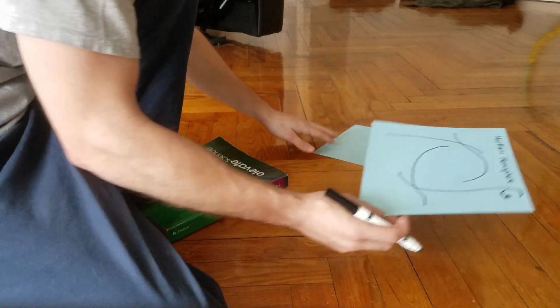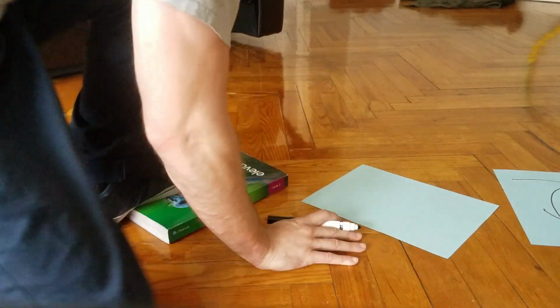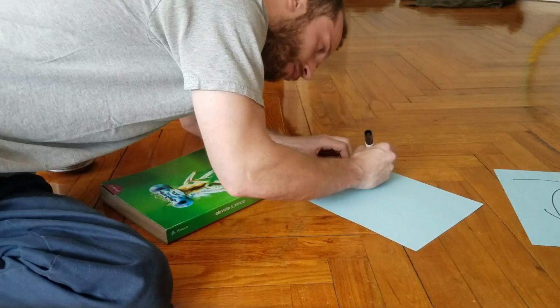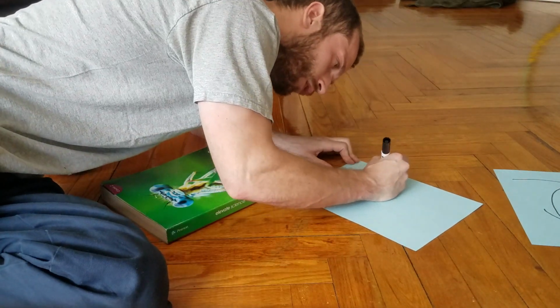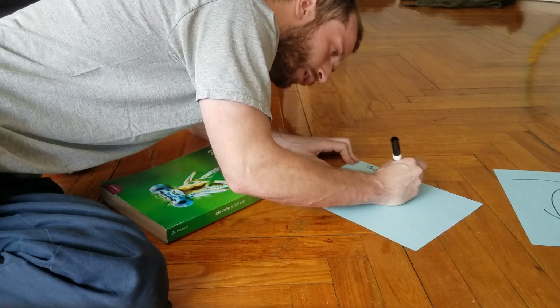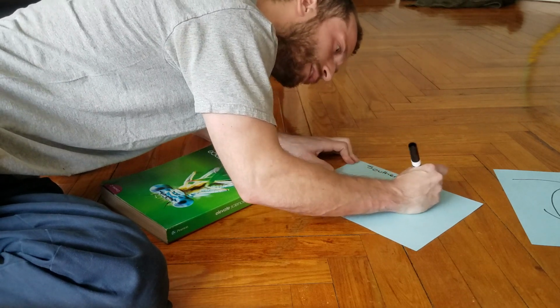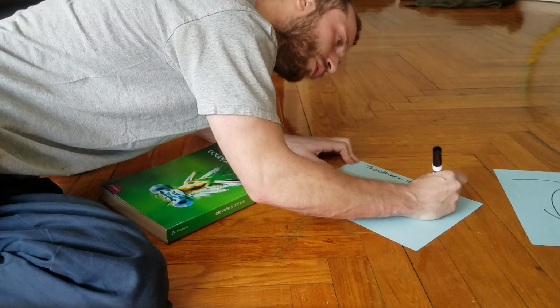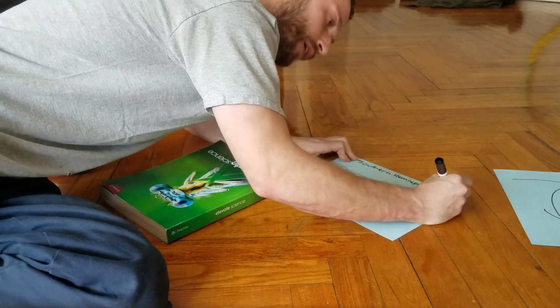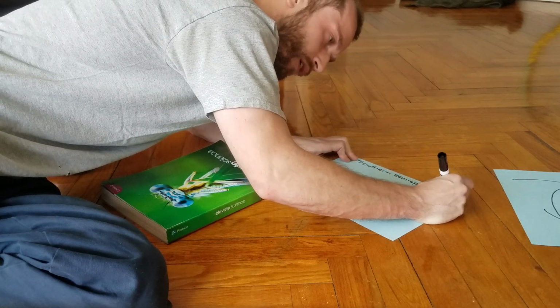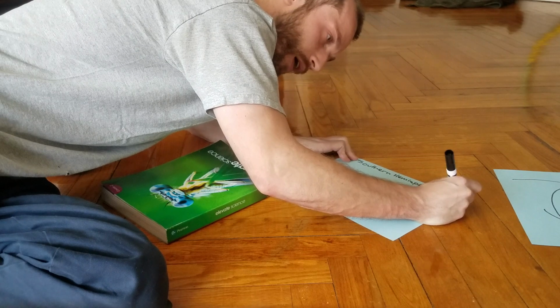So let's see what happens in the southern hemisphere. What's going to change now? Okay, the apparent motion is going to be clockwise.